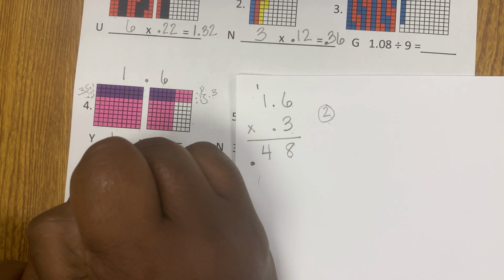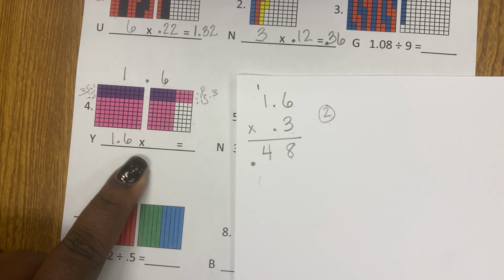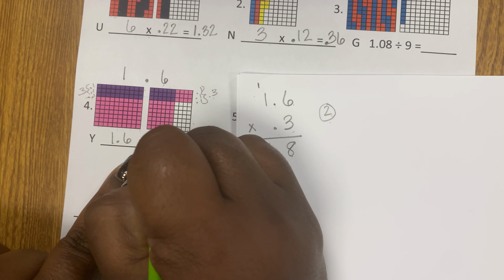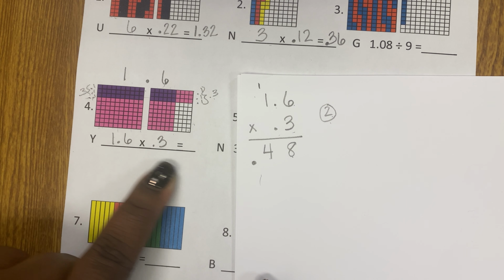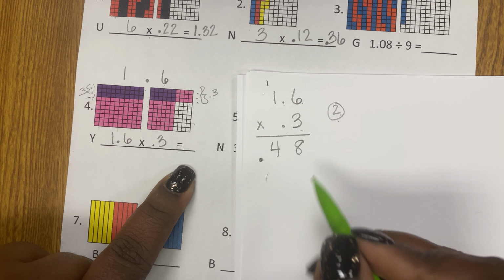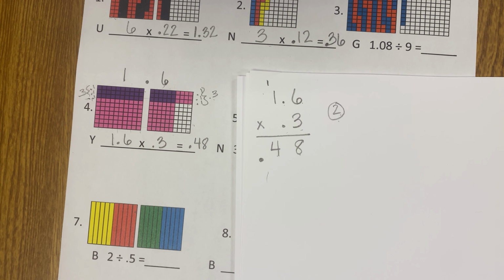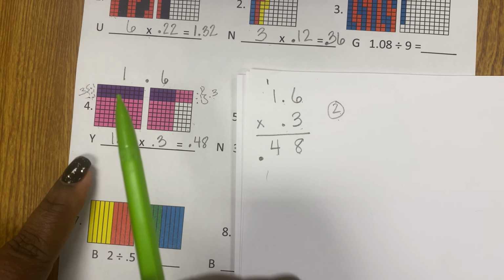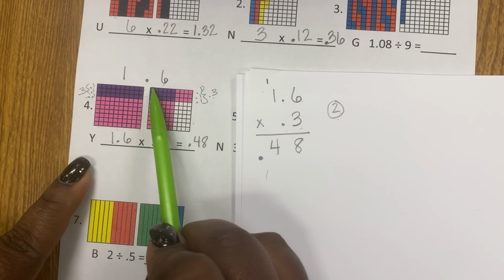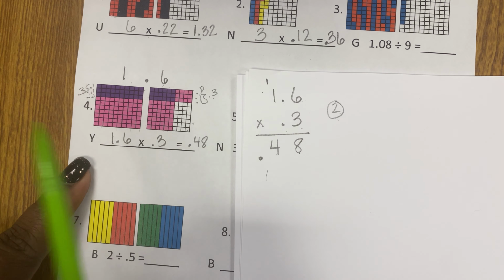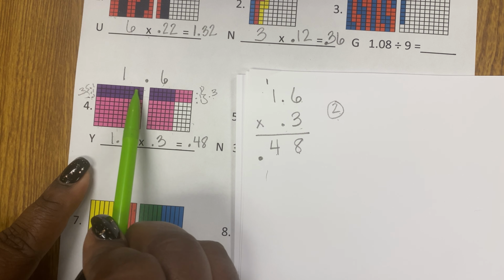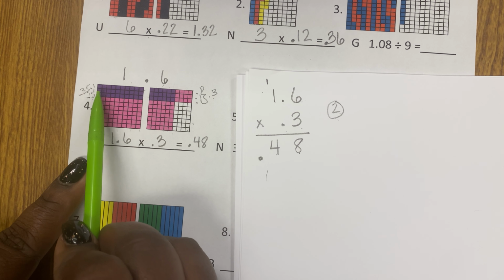So I'm going to put this in. This is 1 and 6/10 times 3/10. And that should give us 48 hundredths. And I bet you're wondering, well, how did you know that from looking at the picture? Well, let's go and see. Remember, every one of these represents 100. So let's count how many there are. This across is 10. Here's another 10, so that's 20. Here's another 10, that's 30.